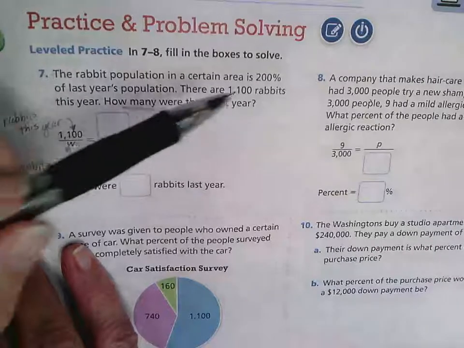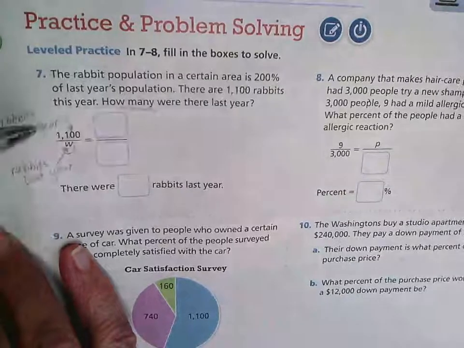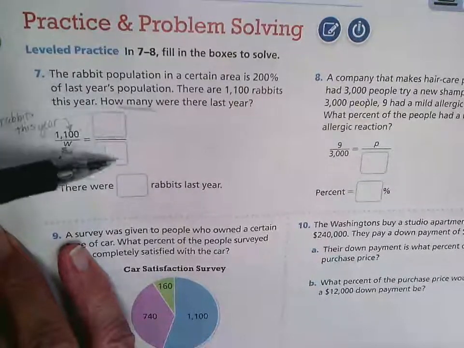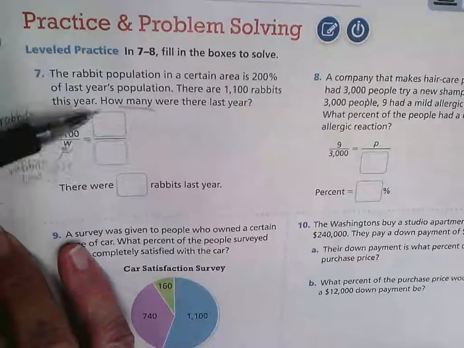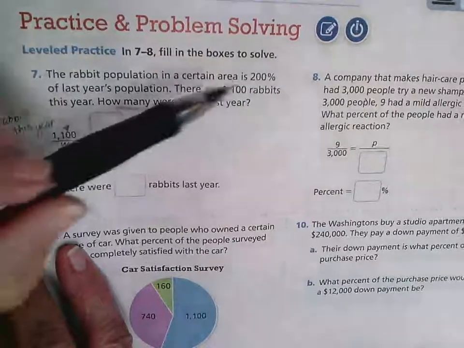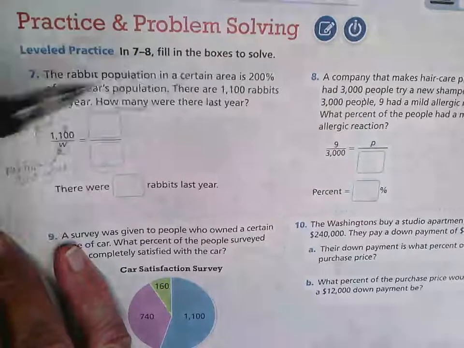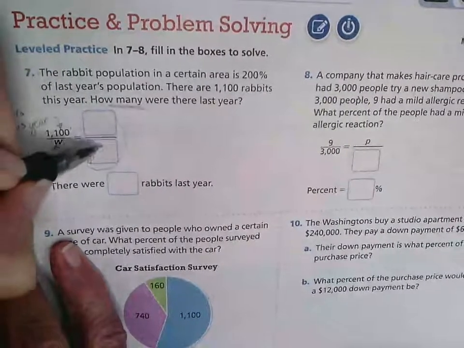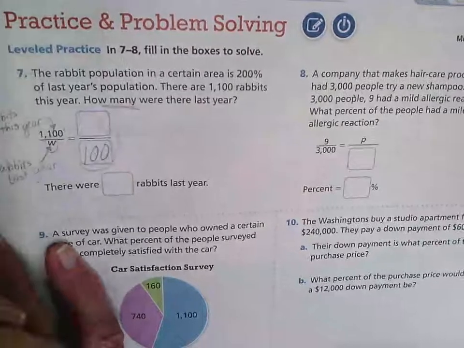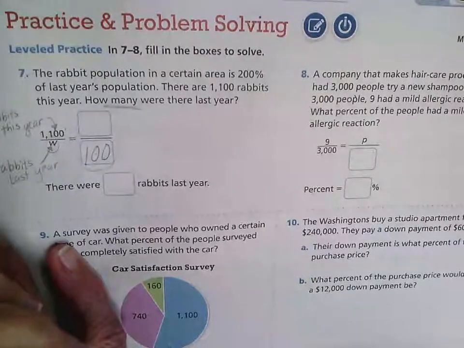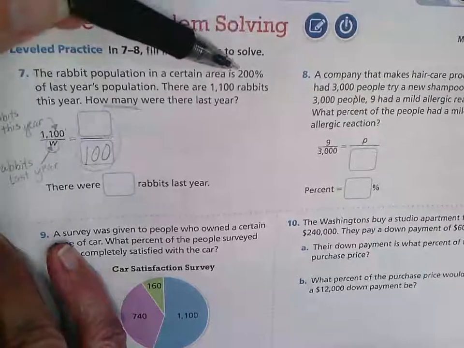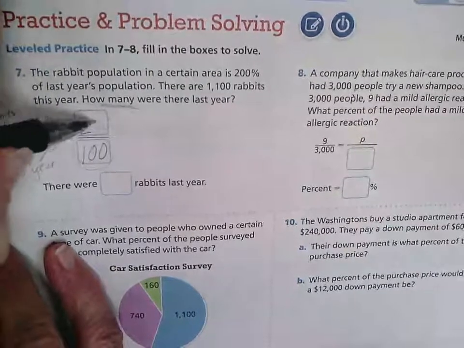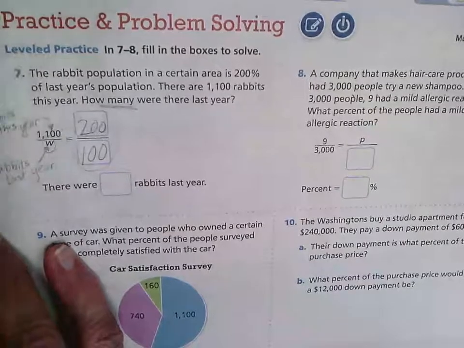Whenever you have a percentage problem and you set up a proportion, one side has to represent the percentage. So over here, we know that percent always has 100 as the denominator. The number that goes on top is always the number that precedes the percent sign.